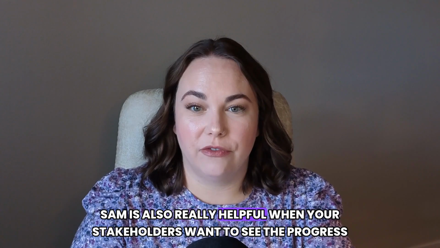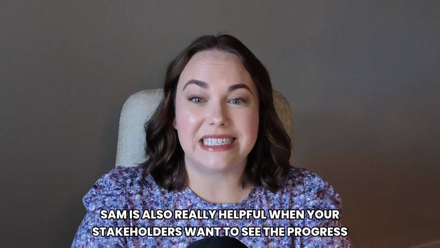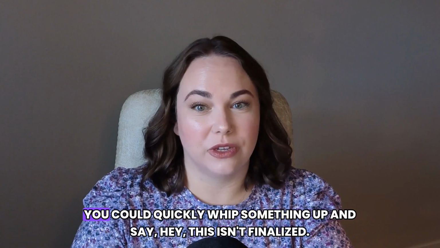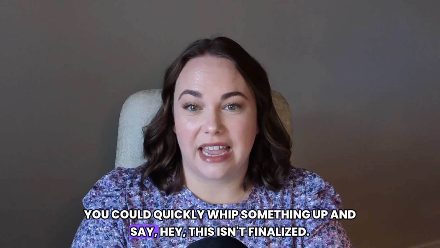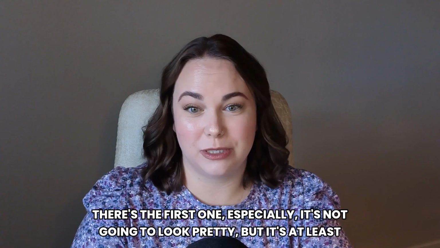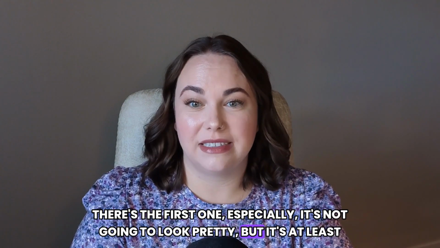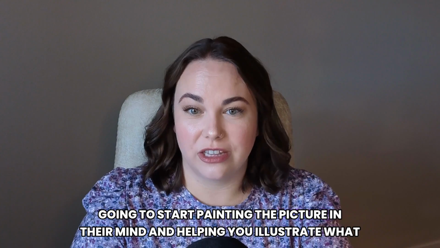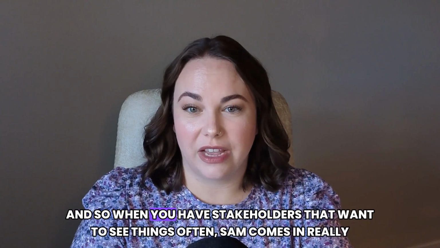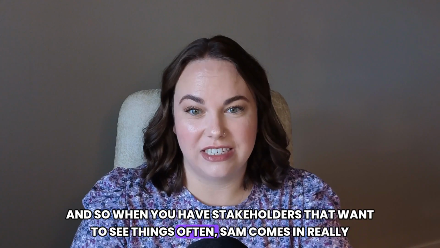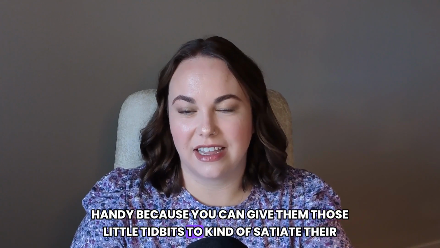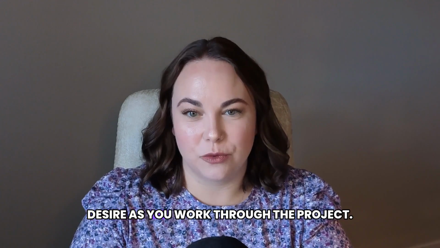SAM is also really helpful when your stakeholders want to see the progress quickly, and that's where that rapid prototyping comes in. You could quickly whip something up and say, hey, this isn't finalized. This is just a prototype. The first one especially is not going to look pretty, but it's at least going to start painting the picture in their mind and helping you illustrate what the end result is going to look like. And so when you have stakeholders that want to see things often, SAM comes in really handy because you can give them those little tidbits to kind of satiate their desire as you work through the project.